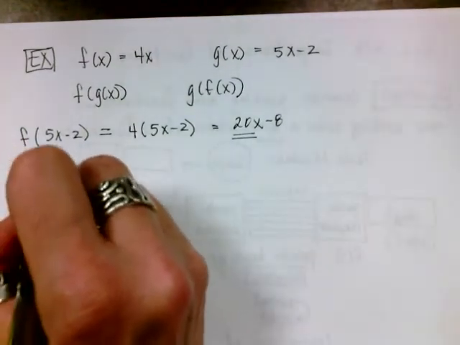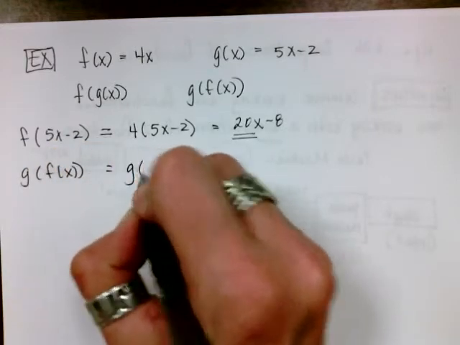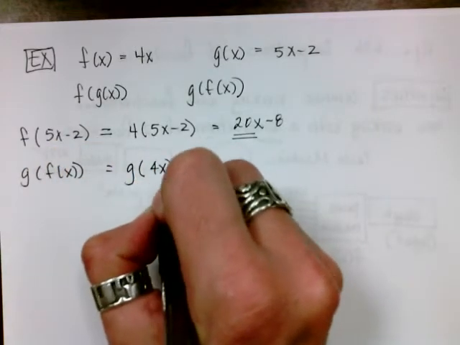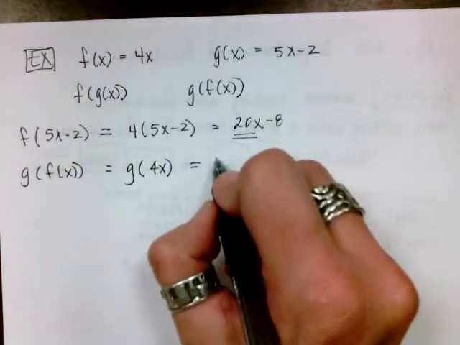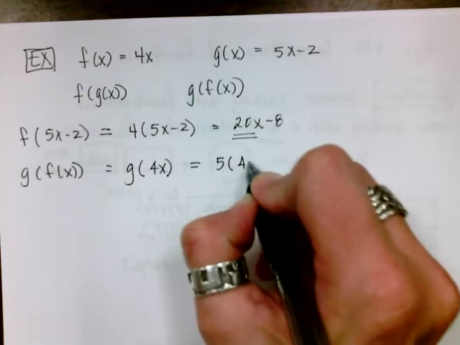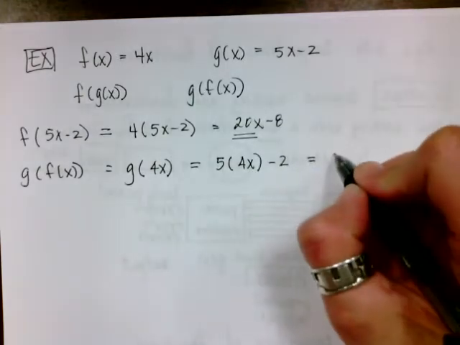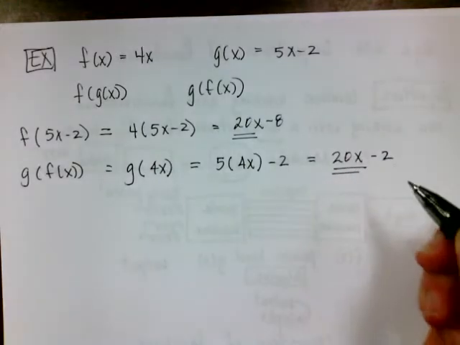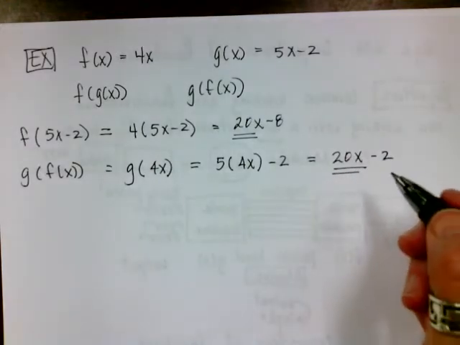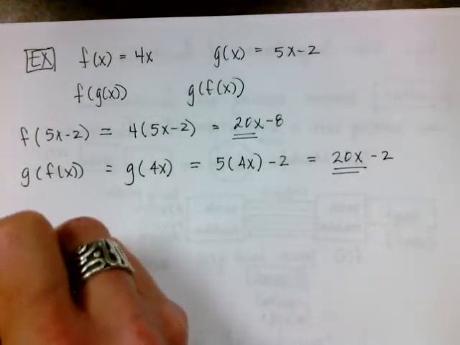Now if I do the next one, g of f of x, okay, here's my outside. Now my inside is 4x. That becomes the input into my g function. So here's the 5, there's the 4x, that's my input, minus 2. Simplify that math, and I get 20x minus 2. They're similar, but not the same. All right, so now let's do one that's a little bit more fun.